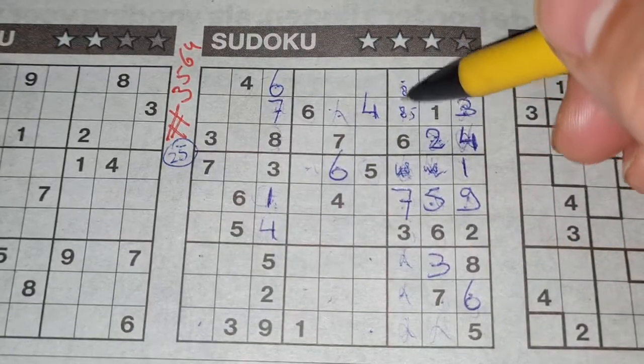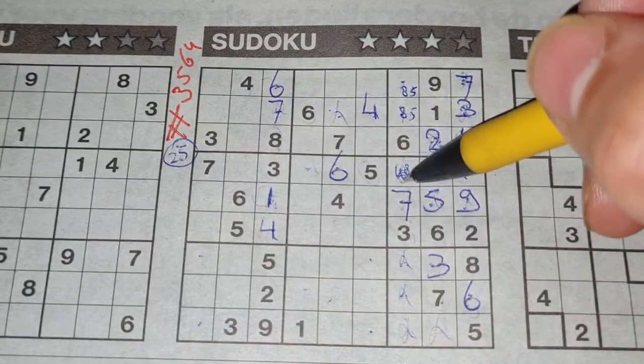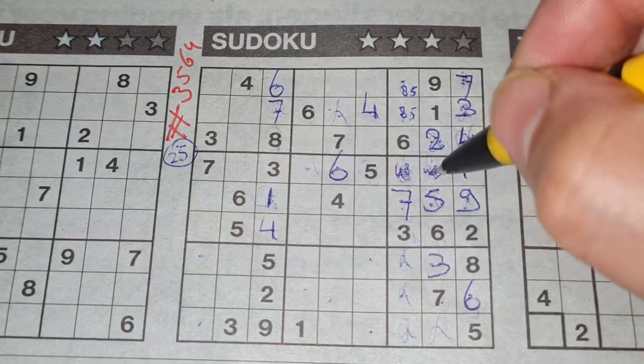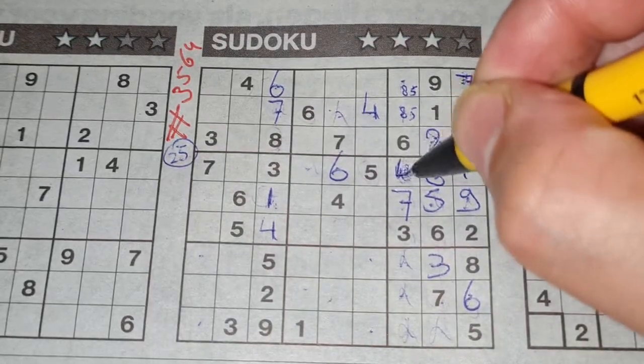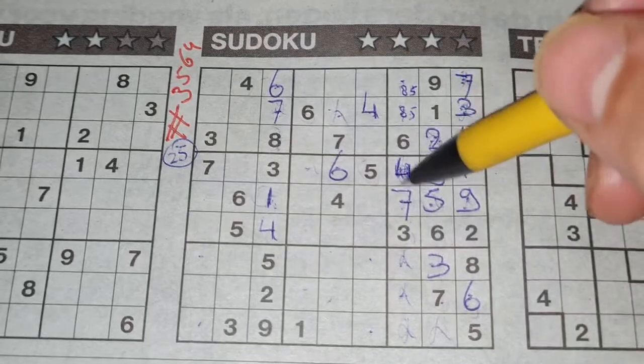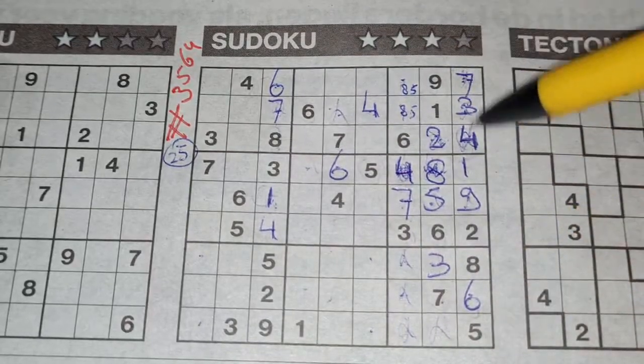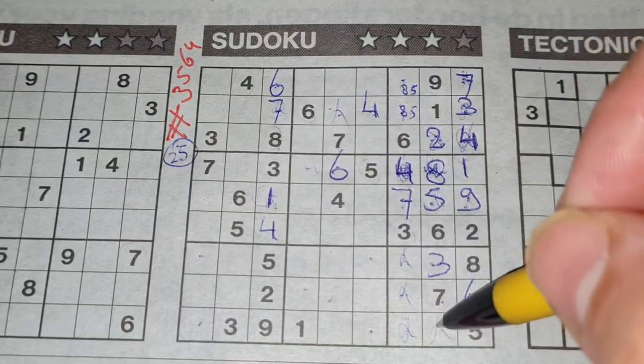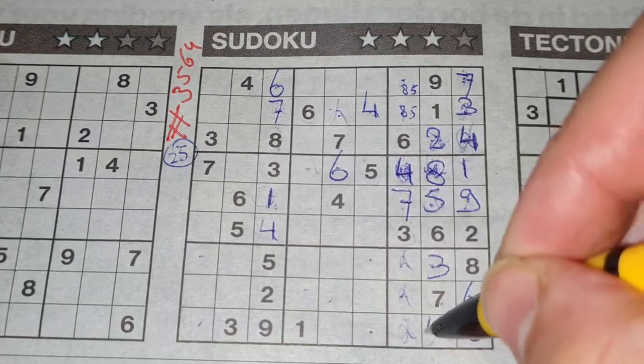We have an 8 in one of those two boxes in this column. So this box cannot be an 8 anymore. That box should be an 8. And this box should be a 4. Alright, so we have a 4 in this column, 4 in the last column. So the column between, the only place for the 4 should be there.